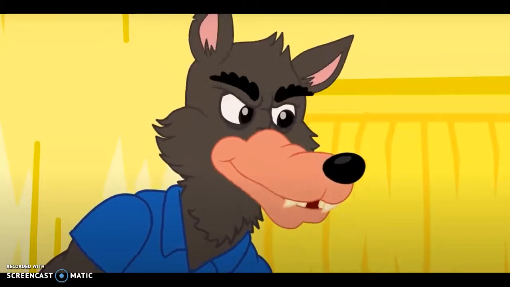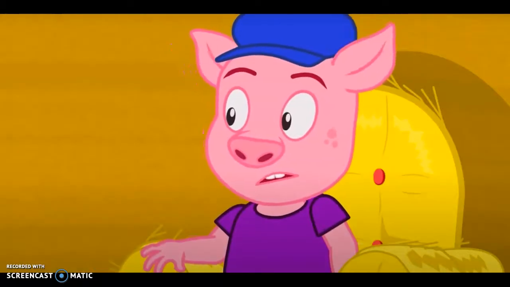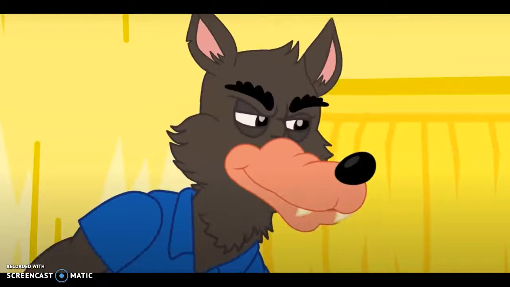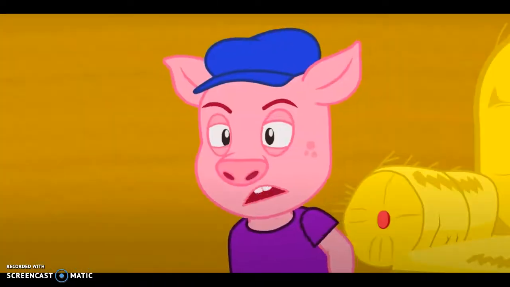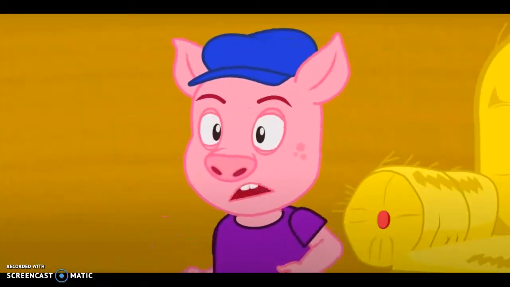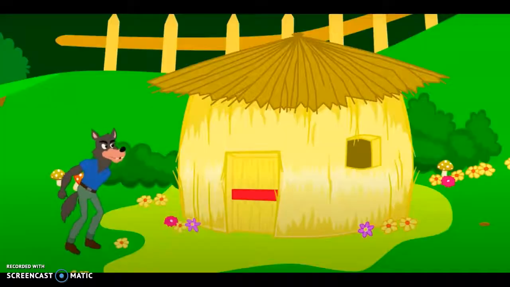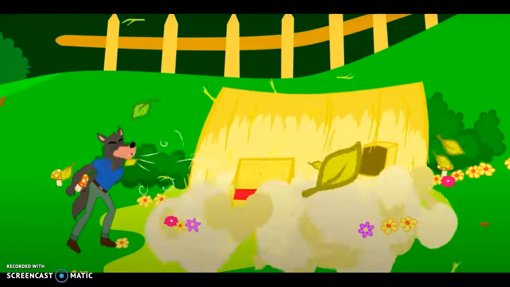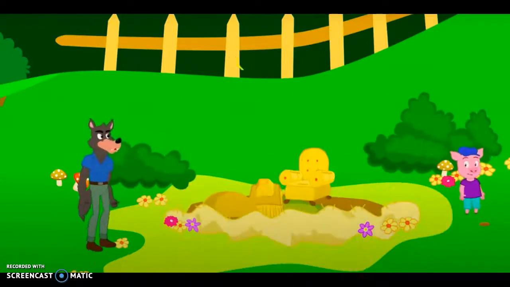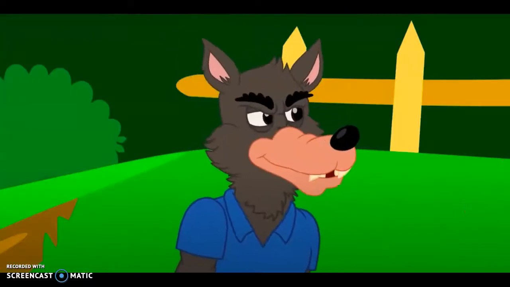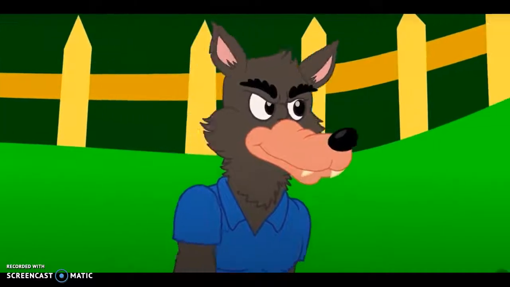Open the door and let me in. If you don't, I'll huff and puff and blow your house in. You can't do anything to me. My house is steady enough. And so the wolf huffed and puffed, and he blew his house in. But with great effort, the little piglet managed to get away.